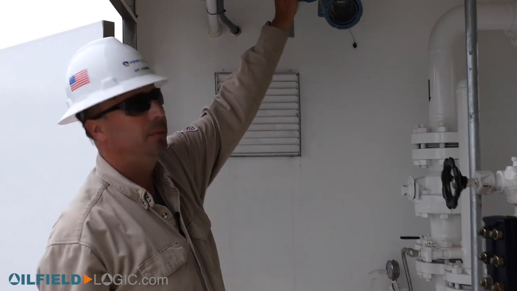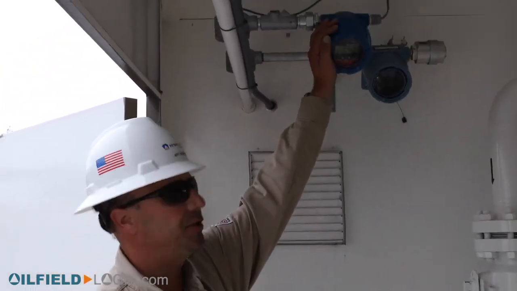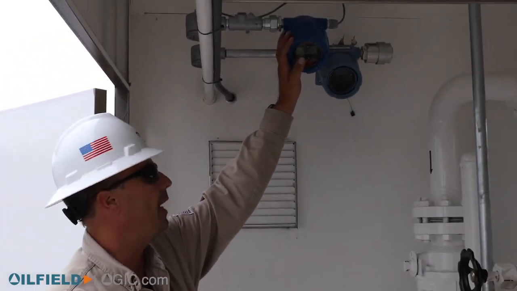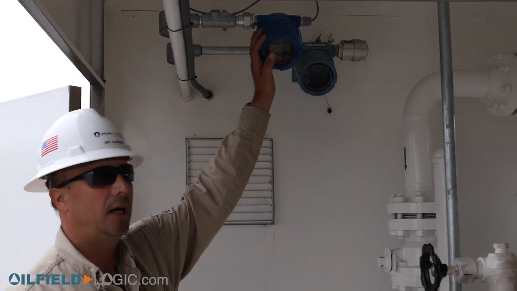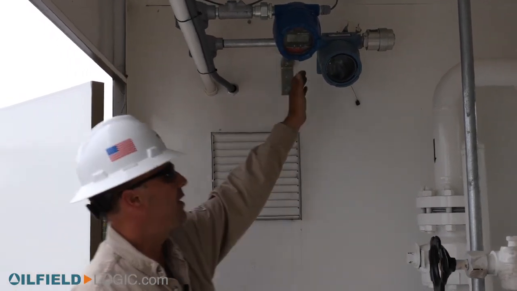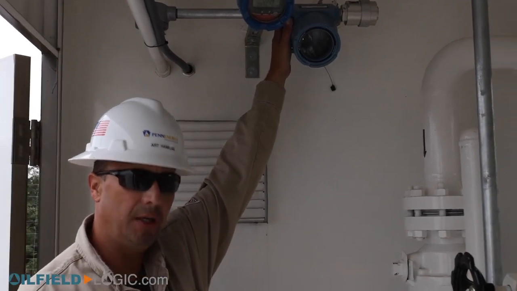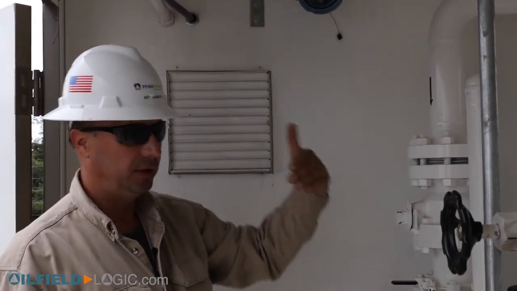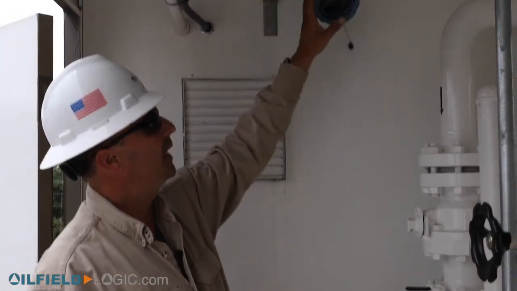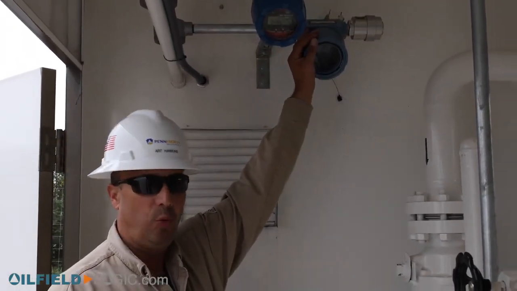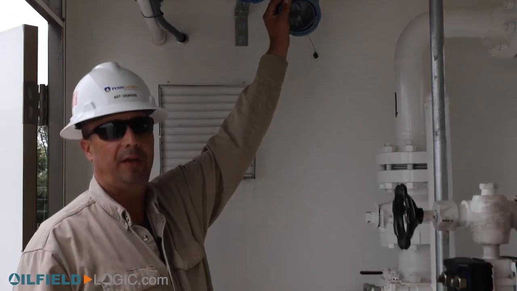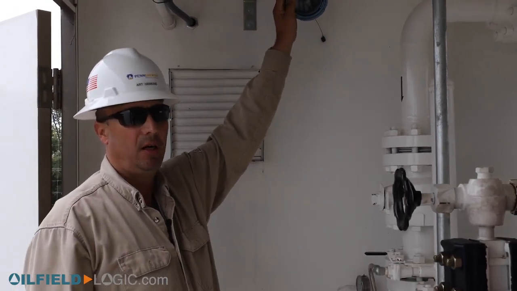Here we do have the water measurement, which is coming off of this device tied into our PLC to track how much fluid we are making as far as water goes. This device here is an LEL monitor. That's a lower explosive limit monitor. If there is a leak of gas in this unit, this will pick that up and it will shut in the well if it gets above a certain parameter.